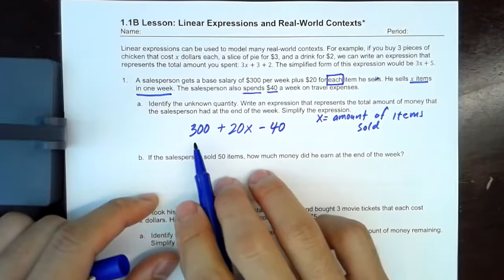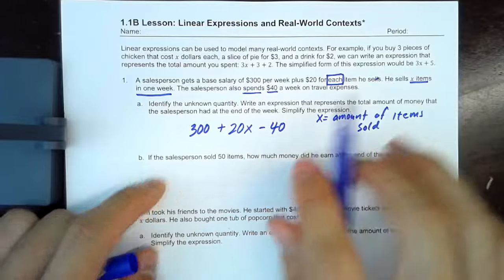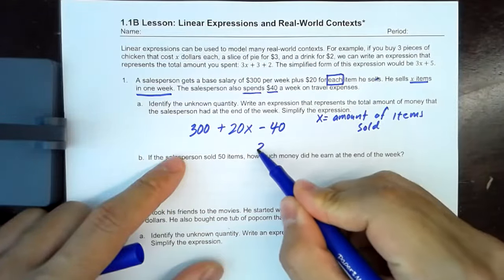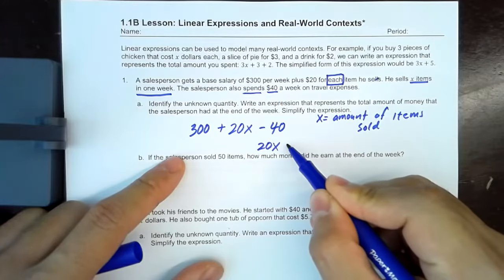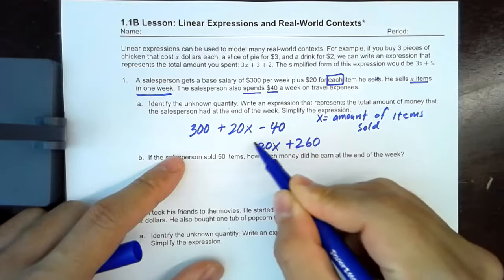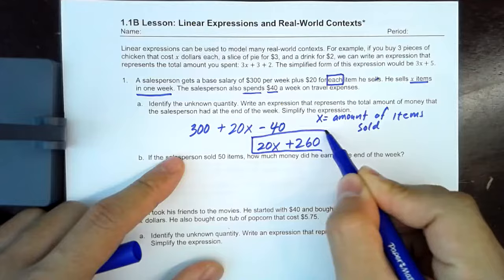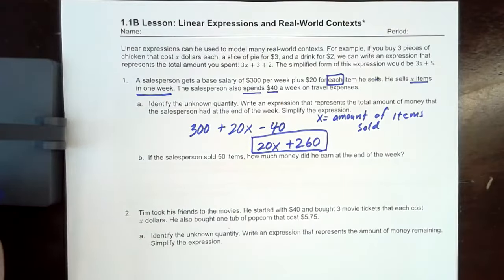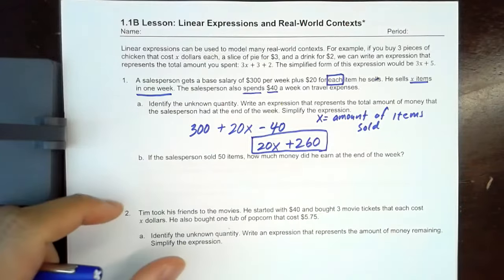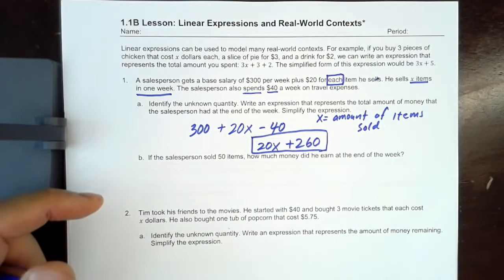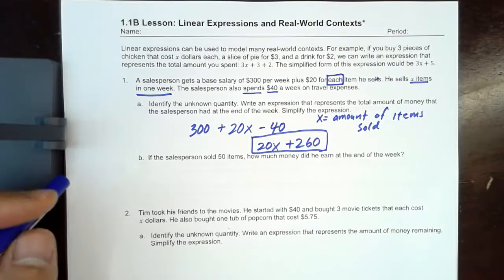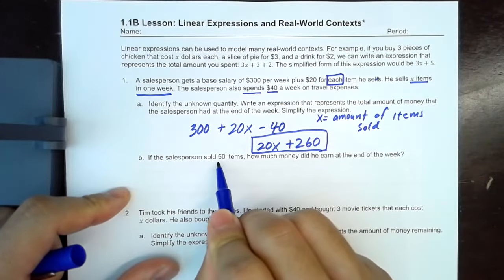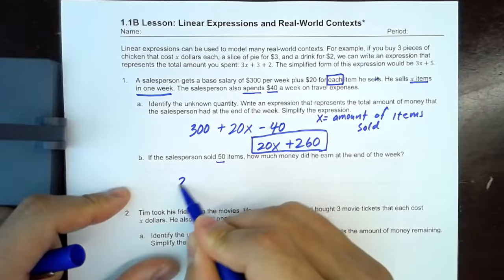So you then want to simplify this. This is not simplified because we can combine the constants, and we get 20x plus 260 as our final expression. It really depends on how many items you sell. So if the salesperson sold 50 items, how much money did he earn at the end of the week? They're just asking you to plug in the 50 for X.